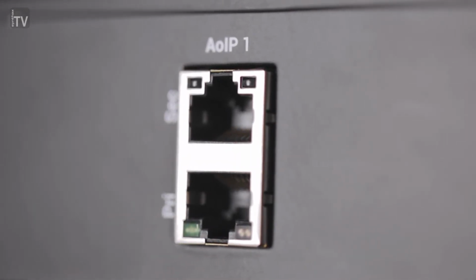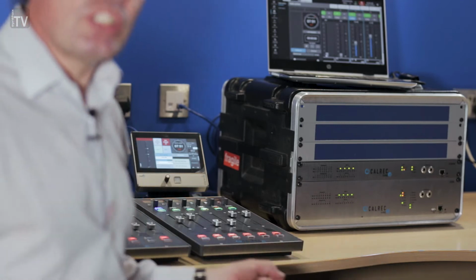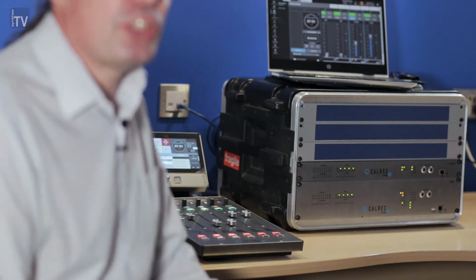The I/O boxes are connected into the main box over IP. You can also build the system again that meets your needs. So you can build the I/O up to actually fit the application the console is being used in.